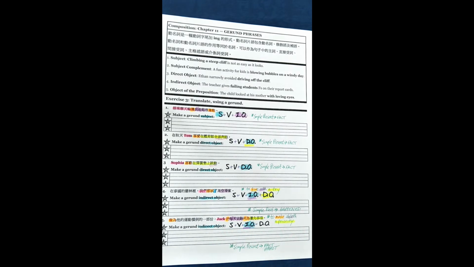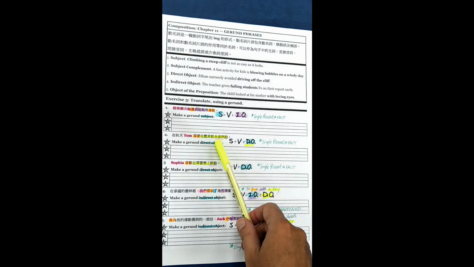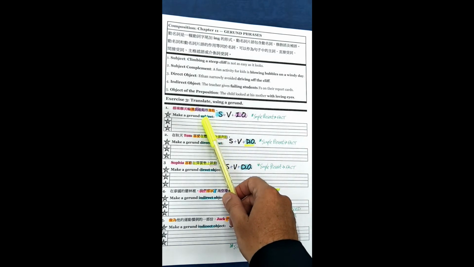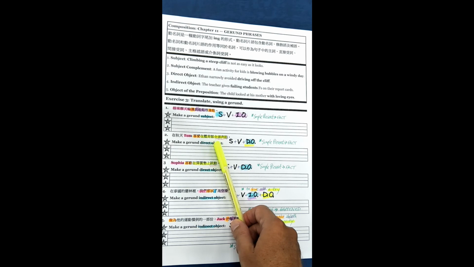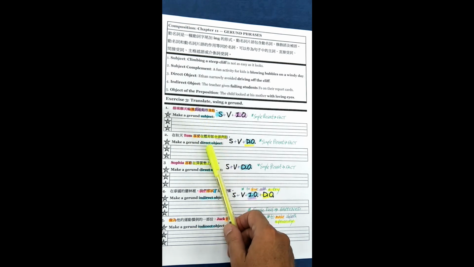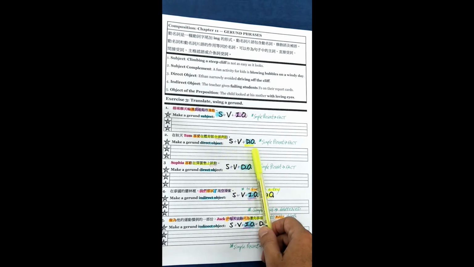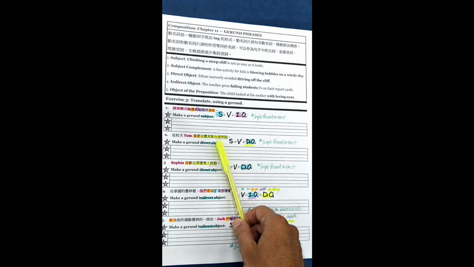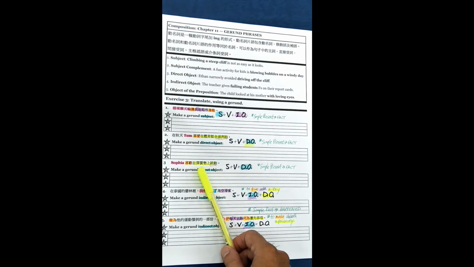All right, now let's find the direct object. Number 1, there's no direct object in number 1. Here, number 2, this is the direct object right here. Number 3, this is the direct object here.